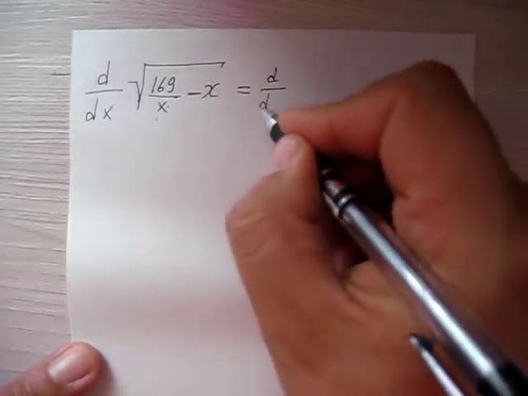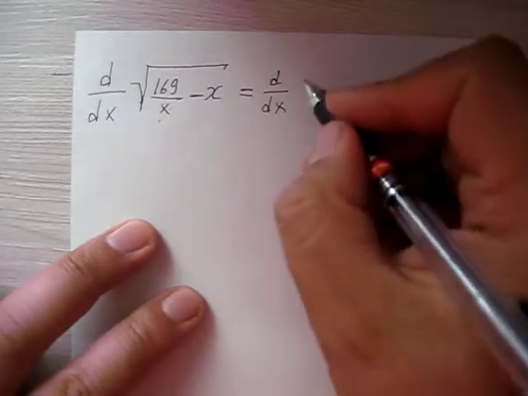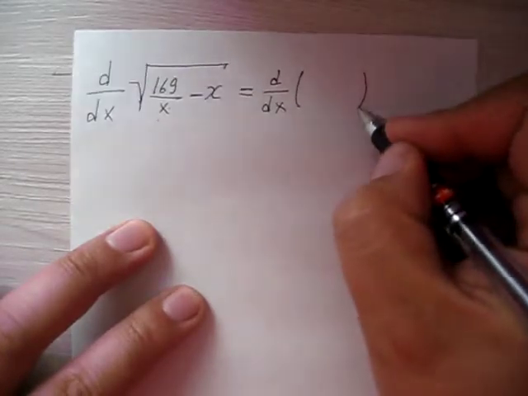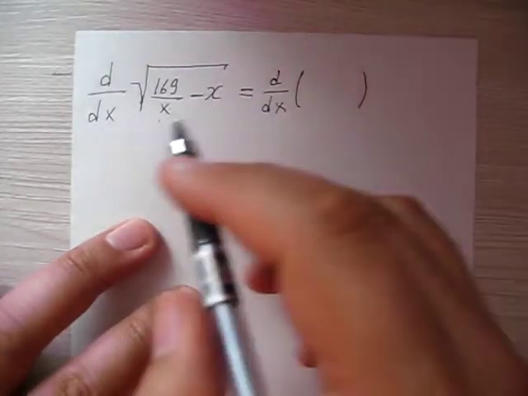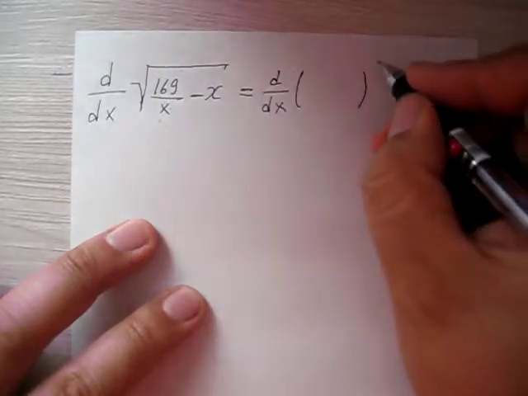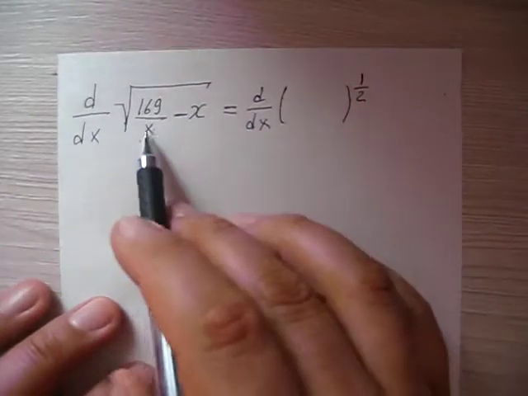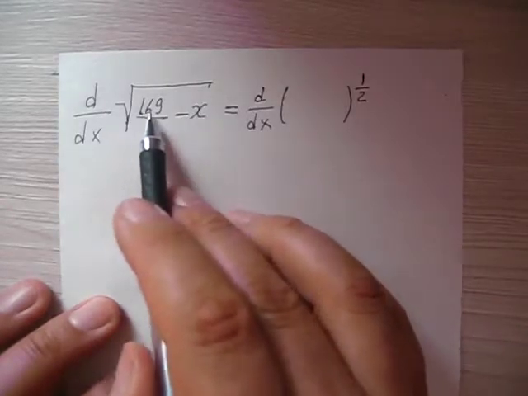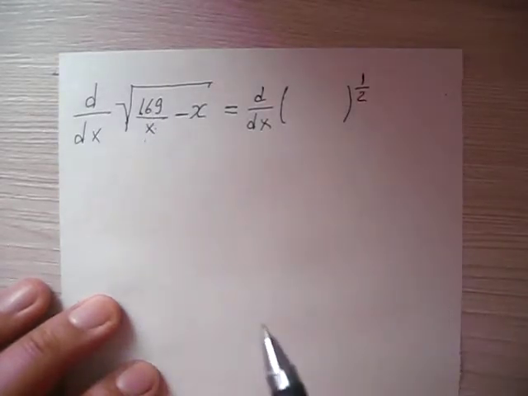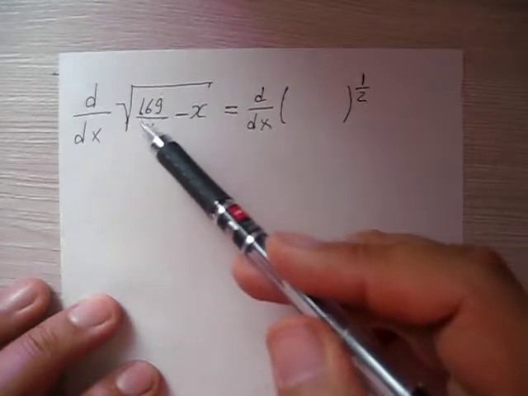d dx of, okay, this expression, and our square root will be 1/2. Okay, inside, the inner function is 169 over x minus x, and in the first term we have a fraction.